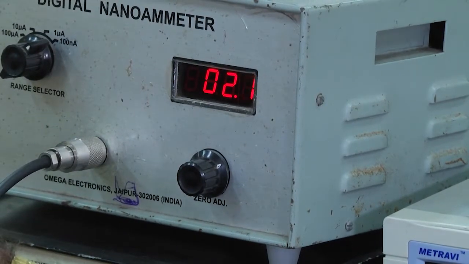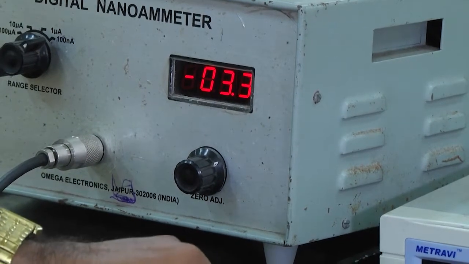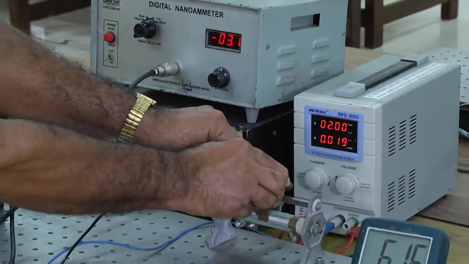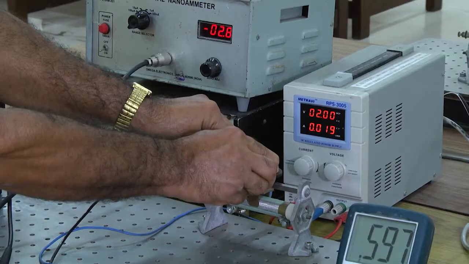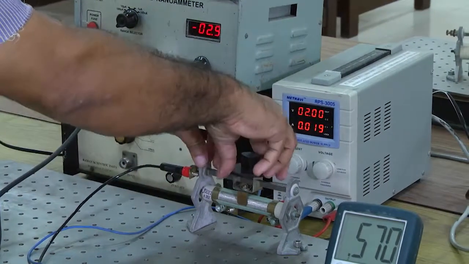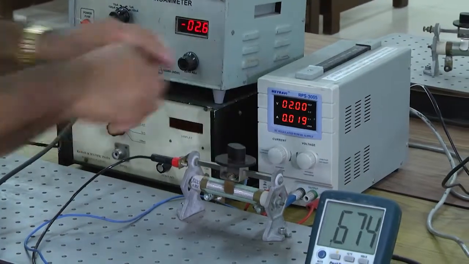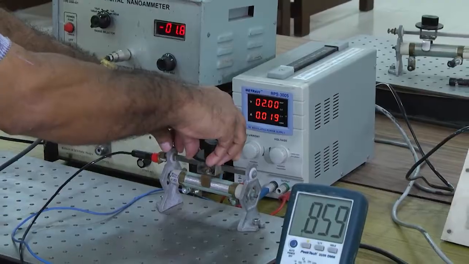I have gone slightly more. It's slightly hard. Okay, so more or less the current is 0.